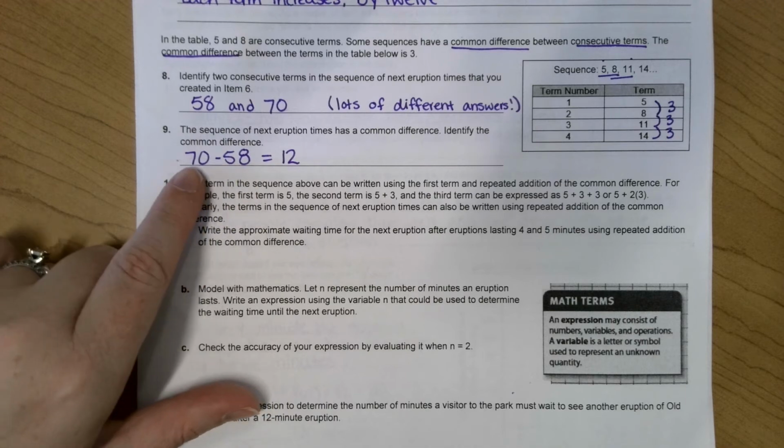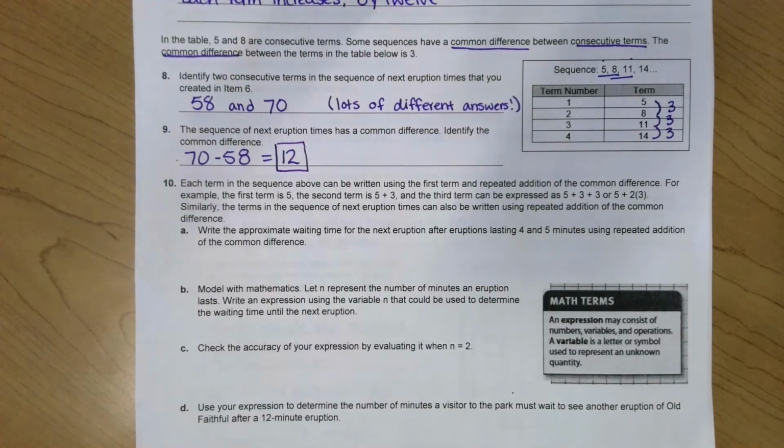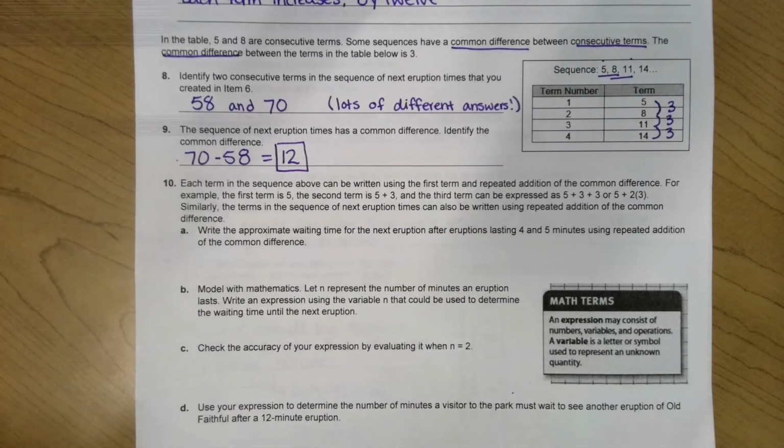If I subtract 70 and 58, I should get 12 as my common difference. And that should make sense, right? Didn't we add 12 to get to the next eruption time, or to the next wait time? We did that. We added 12 several times, so that would be our common difference. So that should make sense.